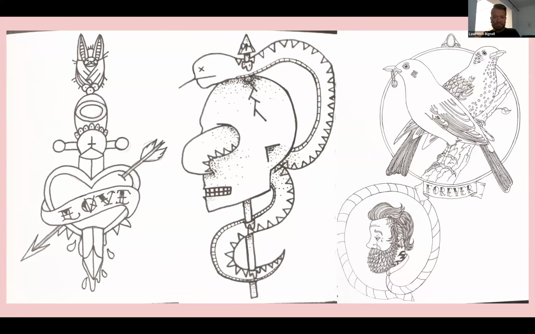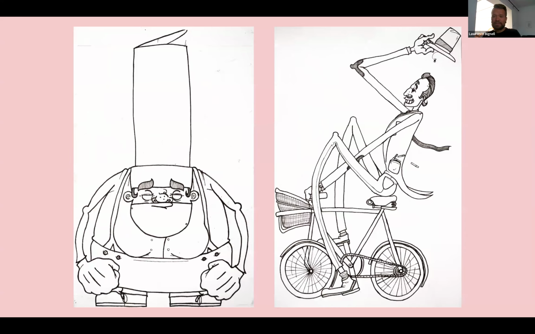Various themes going on here that you can see. I do a lot of pen and ink work as well, lots of traditional stuff, as well as digital stylings here and there.